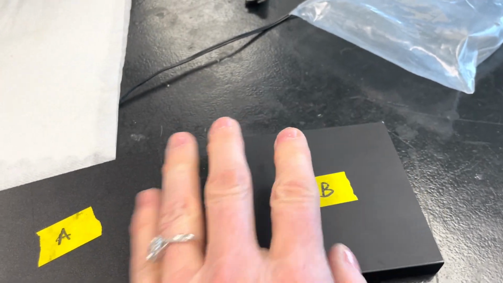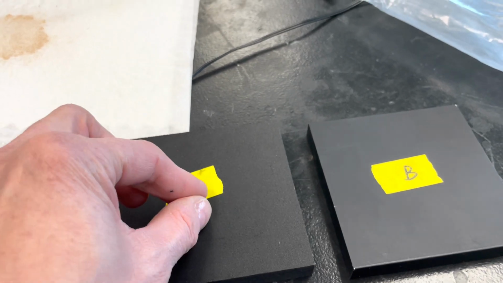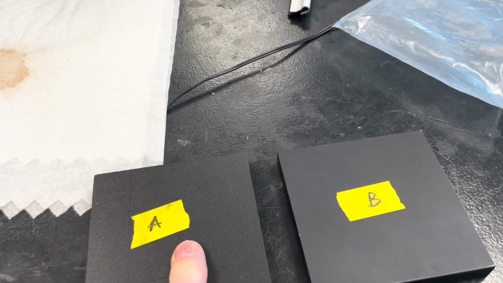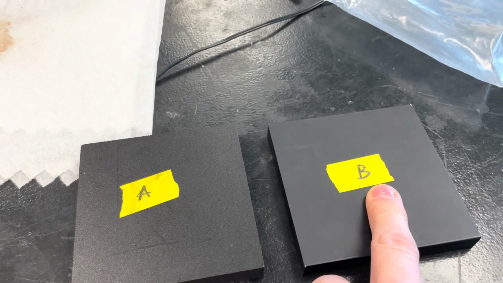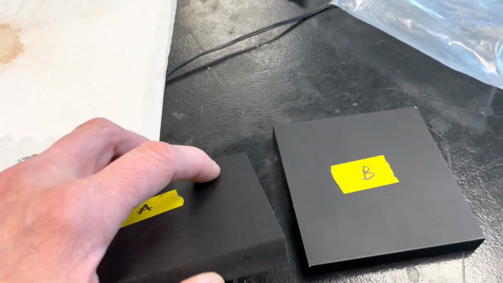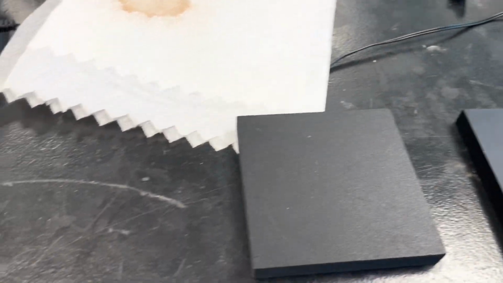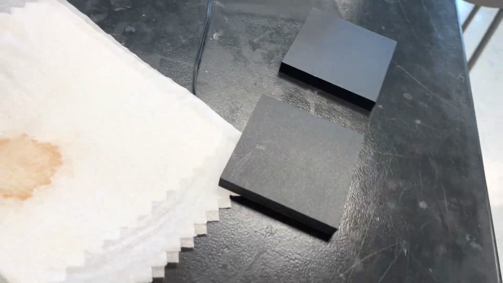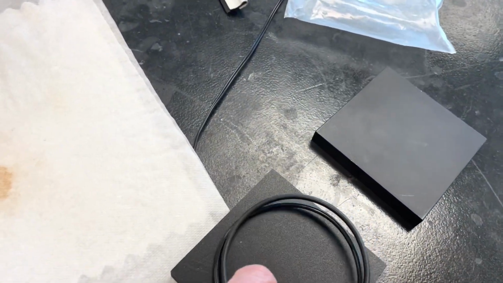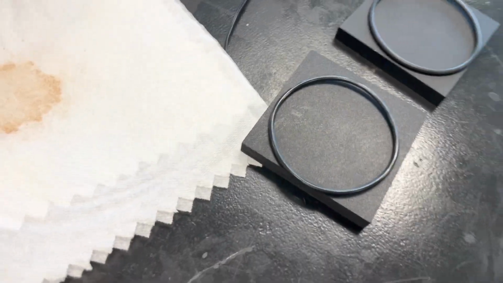So the first thing you're going to do then is predict, if I put an ice cube on each, will the ice cube melt more quickly on A, on B, or will it melt the same on both? So make your prediction. And then what we're going to do is we're going to put these rings on them. Before we do that, actually, I'm going to test the temperature.